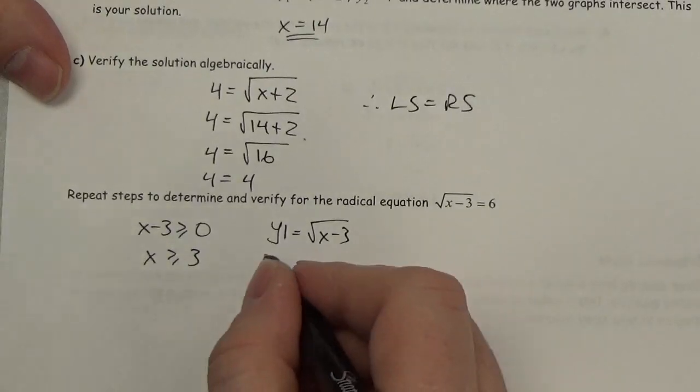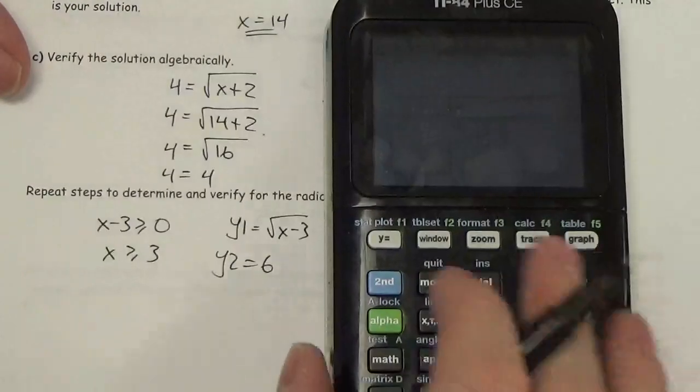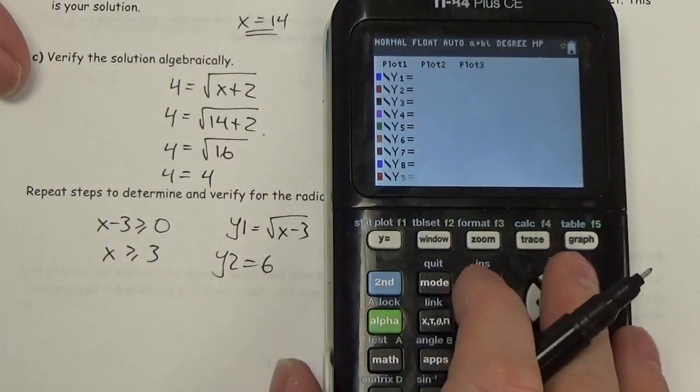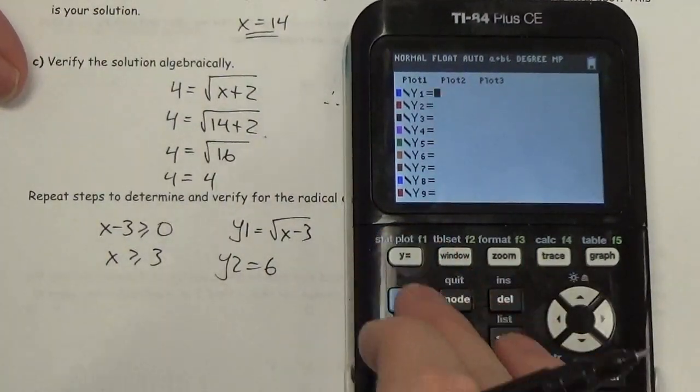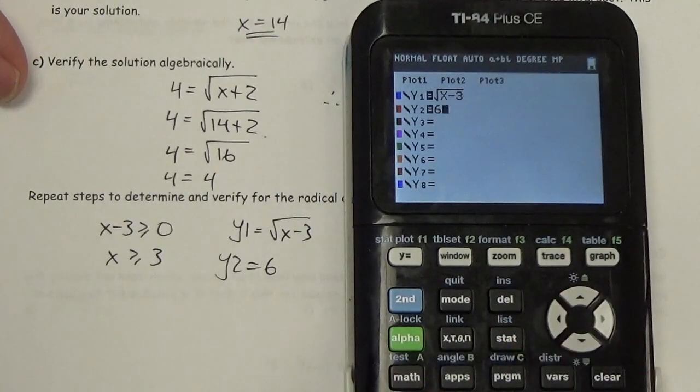y1 will be the square root of x minus 3. y2 will be equal to 6. So we're just going to walk through and do the same thing here. I'll clear that off, clear that off. Now I've already adjusted my window settings, but we'll see how that works. So this is going to be the square root of x minus 3. Then I'm going to come down here and put 6 in there.